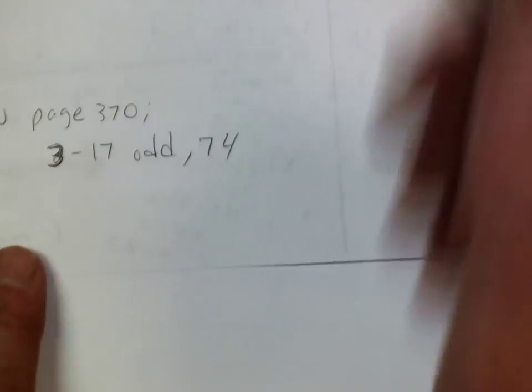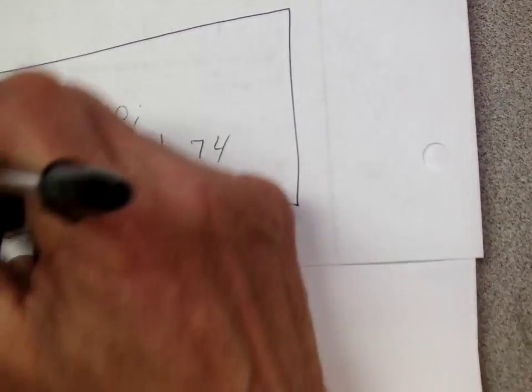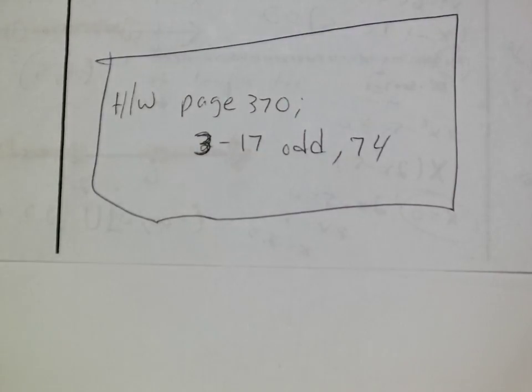Turn the page, and I'm not going to do the story problem just simply because we're going to run out of time. So, here's what I want: page 373, 1 to 17 odd, and 74.